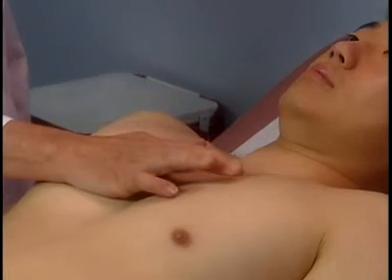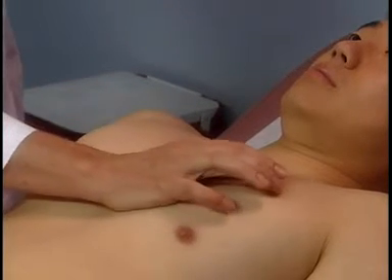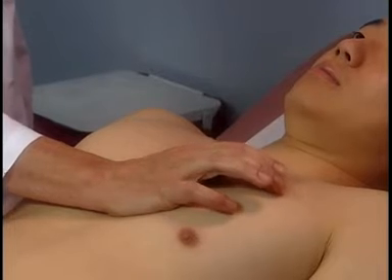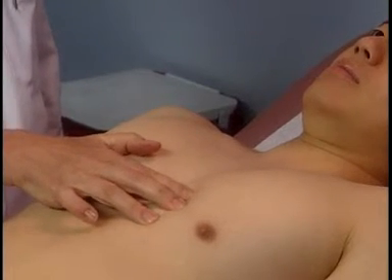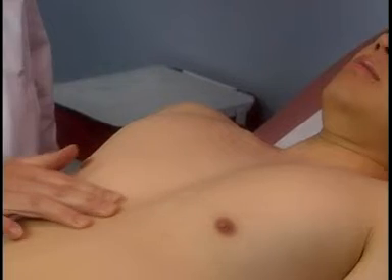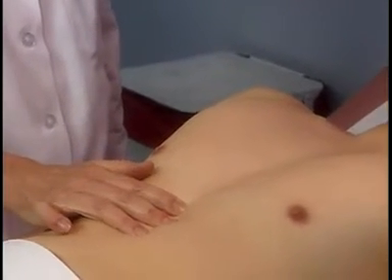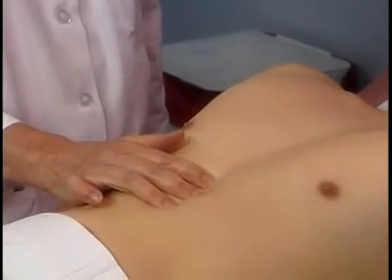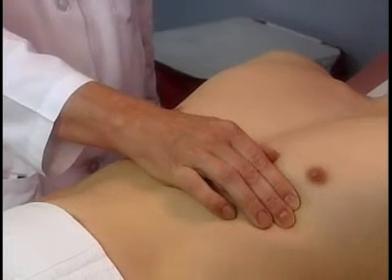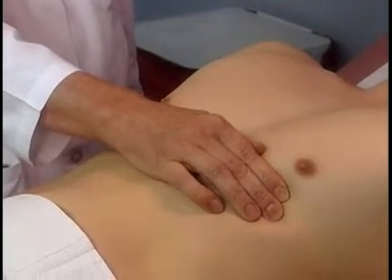Then palpate left and right second interspaces close to the sternum. Feel for a right ventricular impulse in the left parasternal and epigastric areas. Note any thrills in these areas. Identify the apical impulse, noting the location, diameter, amplitude, and duration.